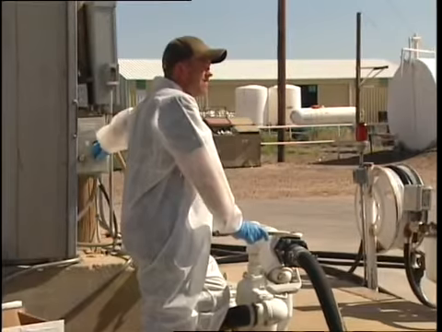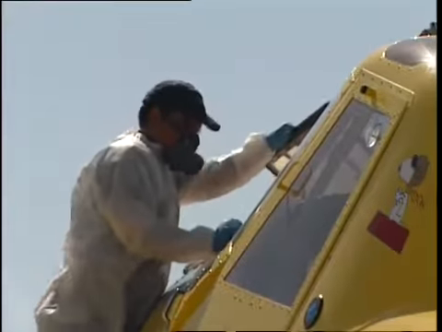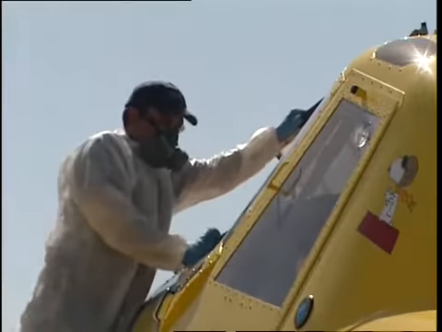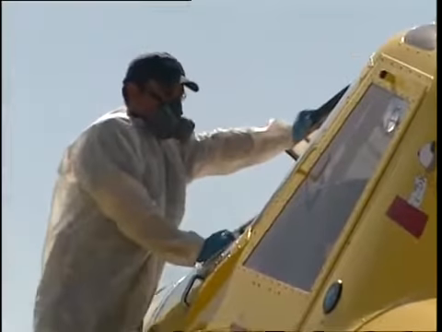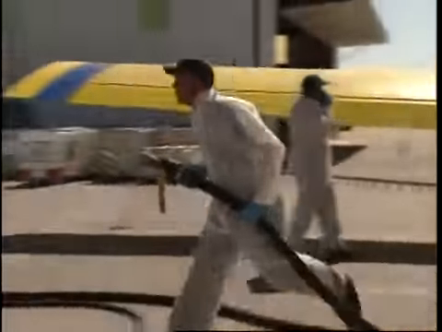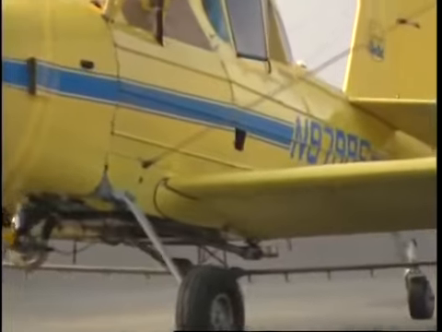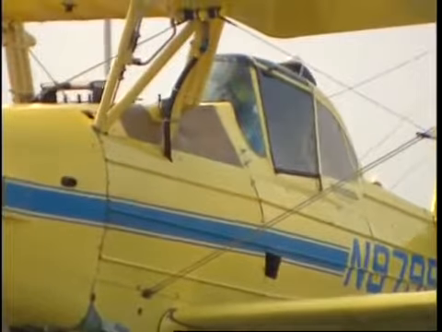The instructions on the product labels provide the pilot with accurate and current information about how the products may be used, such as the types of crops, the proper dosage, and the effective number of gallons per acre. Pilots follow these labels carefully to protect the environment.